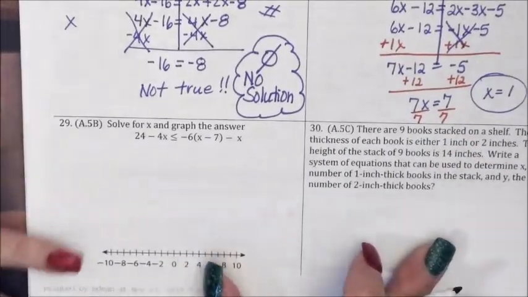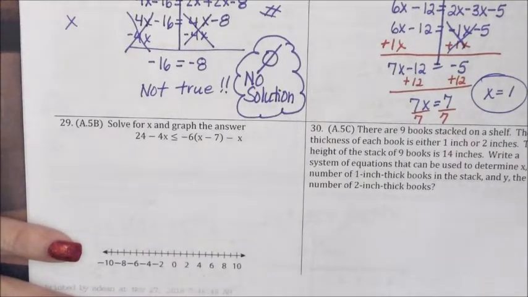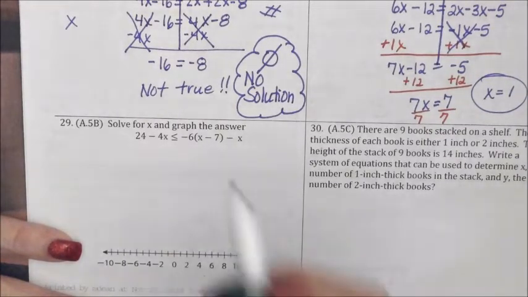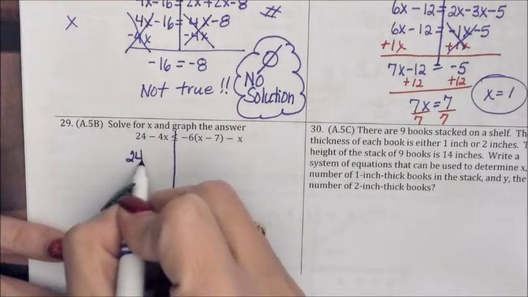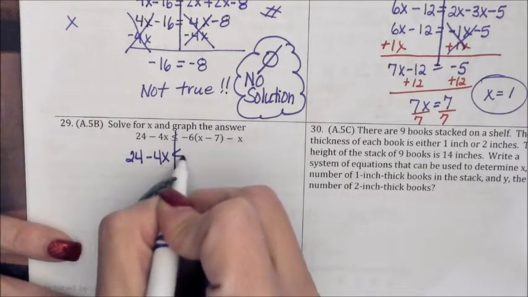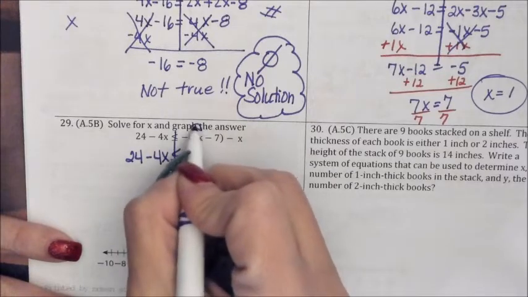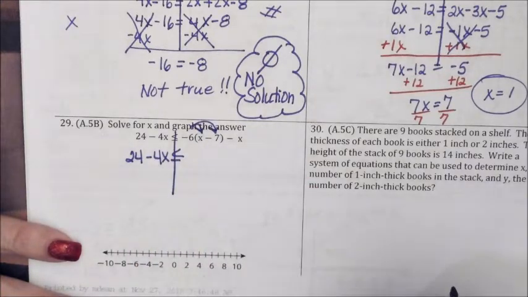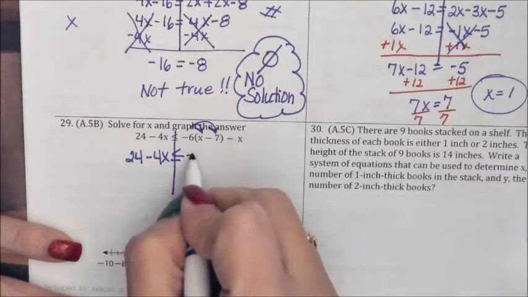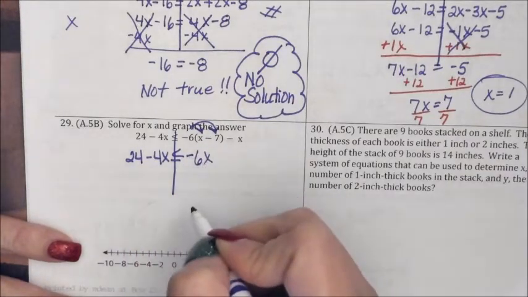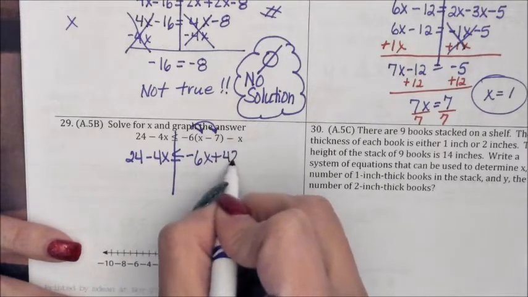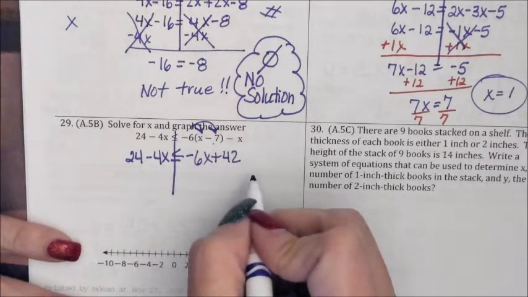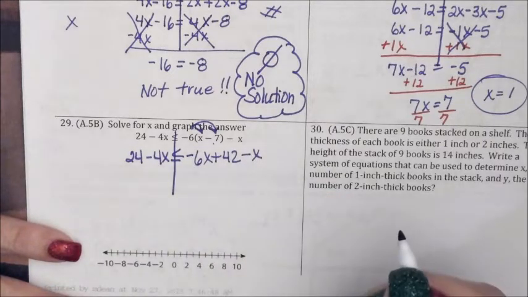All right, down to the next one. This one is an inequality, so we've got to be careful in case we have any negatives that we divide or multiply by. So 24 minus 4x less than or equal to, hippity-hoppity with that negative 6. Negative 6x, positive 42. Negative times a negative will be a positive. And then I have that little negative x on the end.